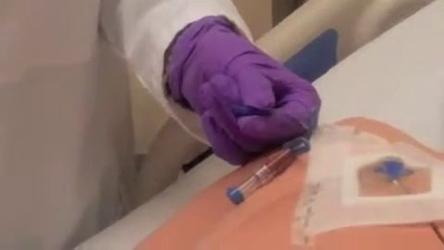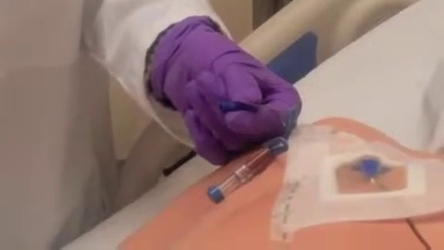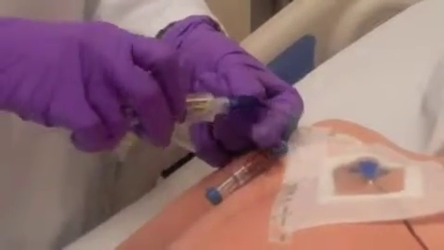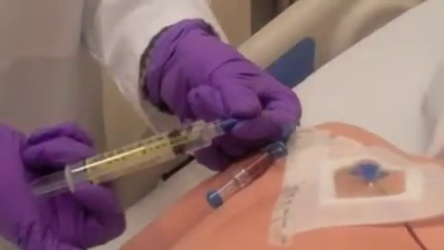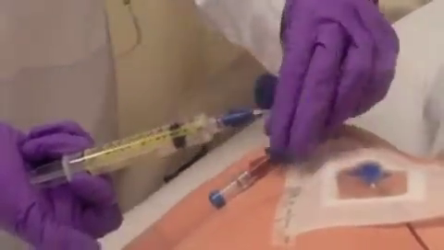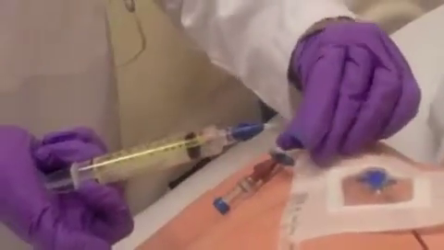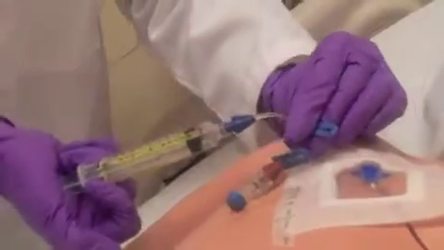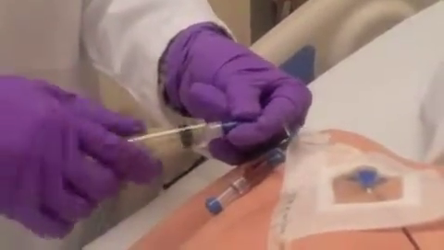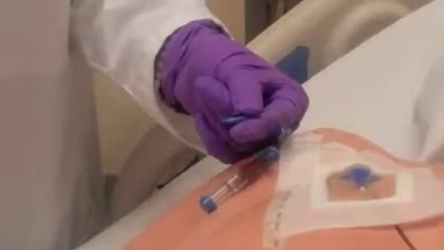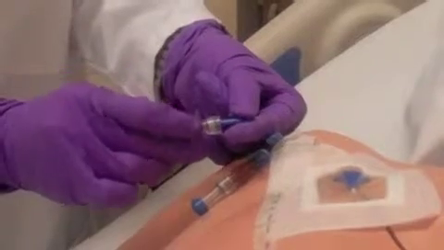You then flush with 3 milliliters of heparin, also using the pulse pause technique. You would apply a new sterile cap to the line.